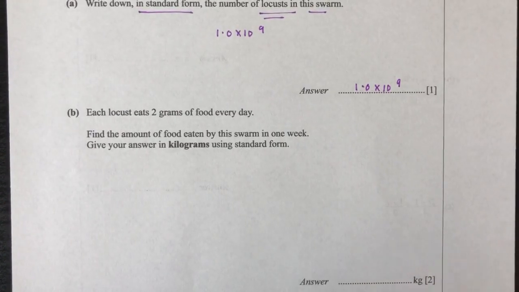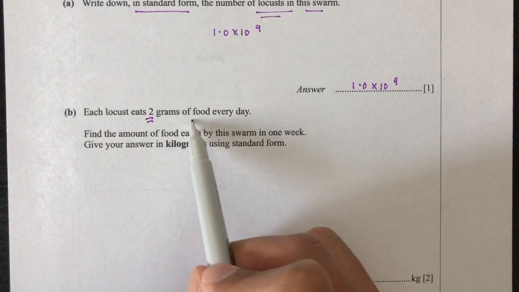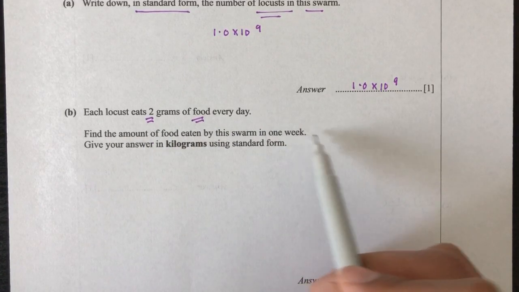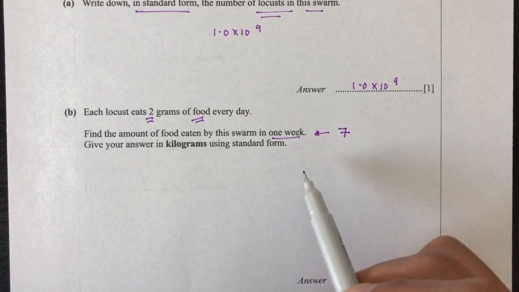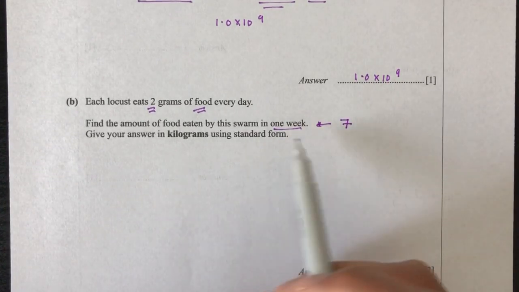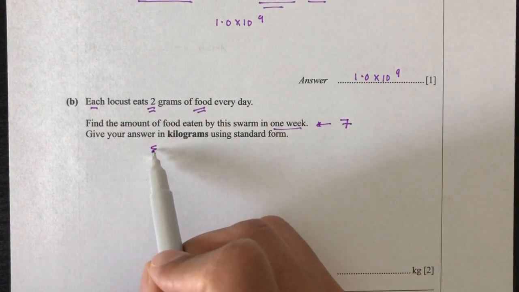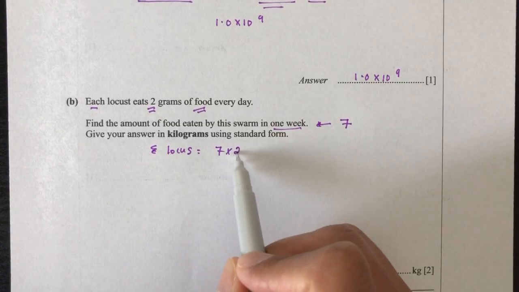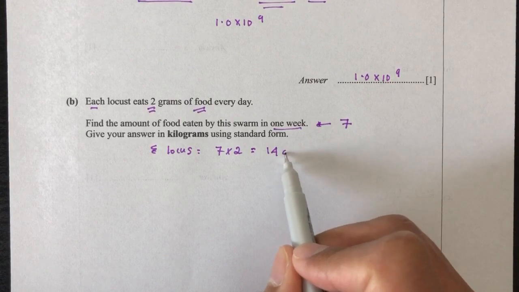Now, part 2. Each locust eats 2 grams of food every day. Find the amount of food eaten by this swarm in 1 week. So 1 week we have 7 days. Let's first find out how much food each locust eats. Each locust eats 7 times 2 grams of food every week, which is 14 grams.